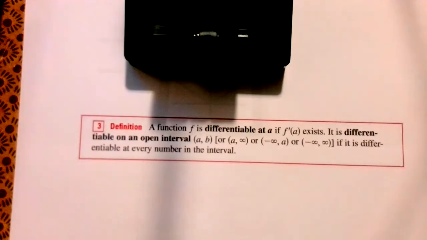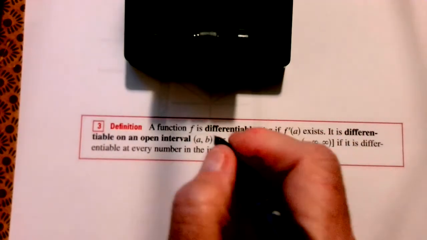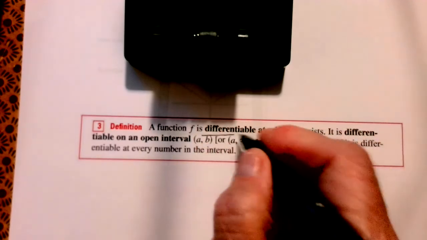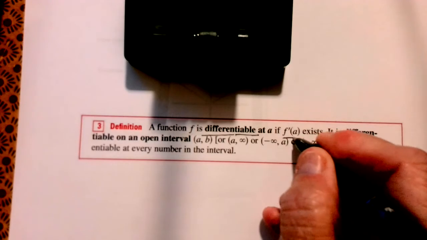Function f is differentiable at a. And this is a new term that we're learning.